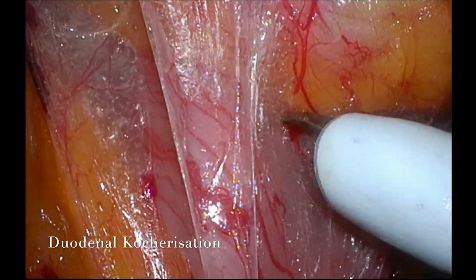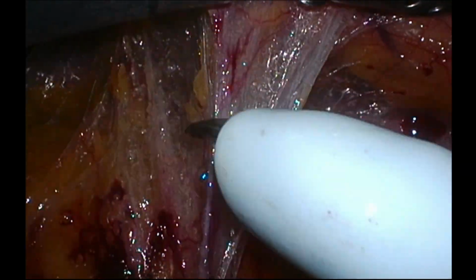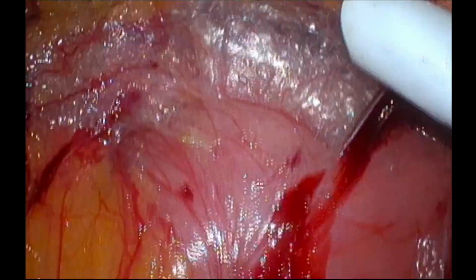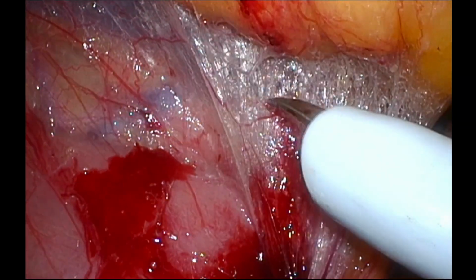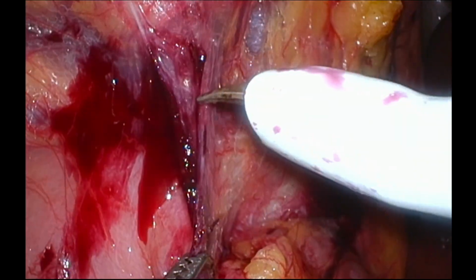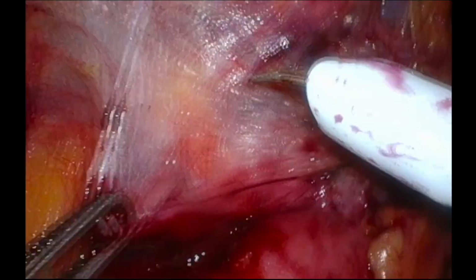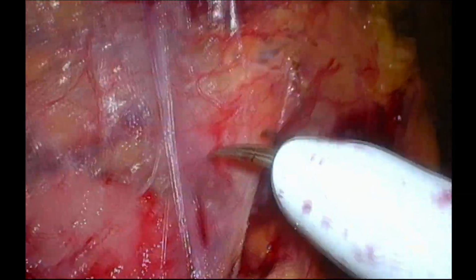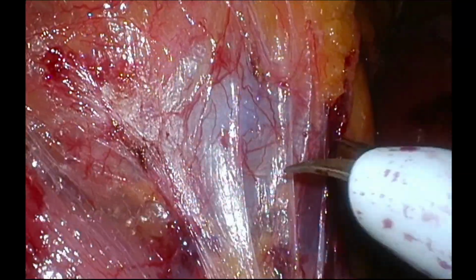Following adequate colon mobilization, duodenum is kocherized. Duodenal kocherization is required only for the right side. Duodenum should be kocherized adequately so that inferior vena cava is visible.